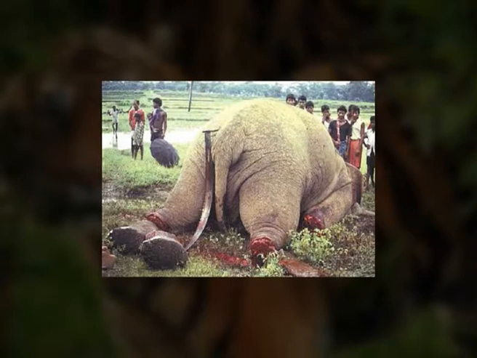CITES works by subjecting international trade in specimens of selected species listed on the appendices to certain controls. In India, like many other countries, the problem is not the laws, but that these may be poorly communicated and just as poorly implemented and enforced.